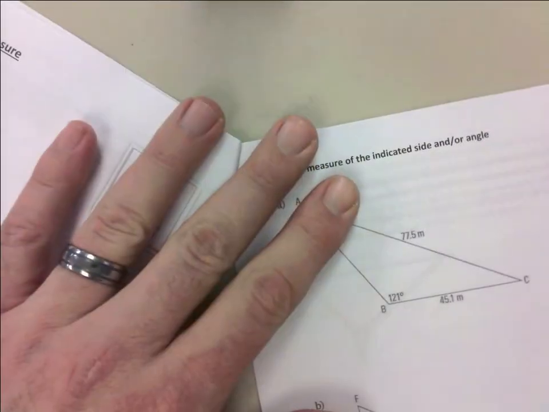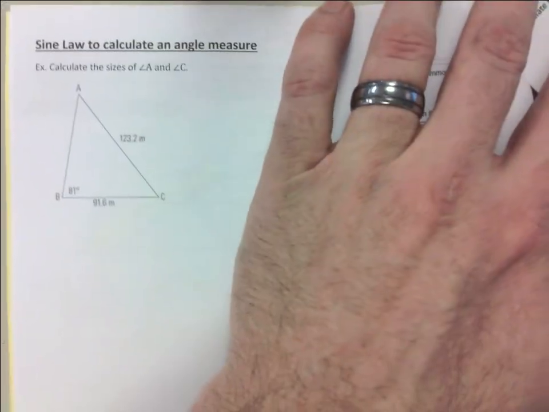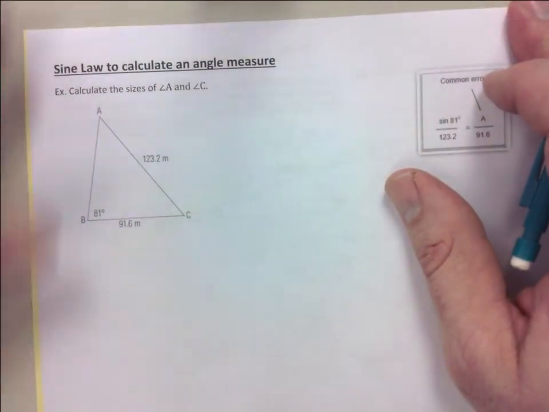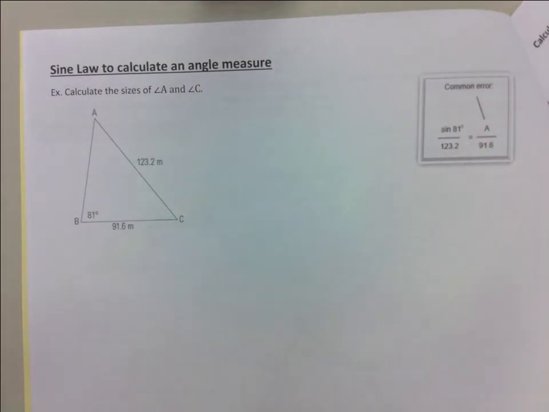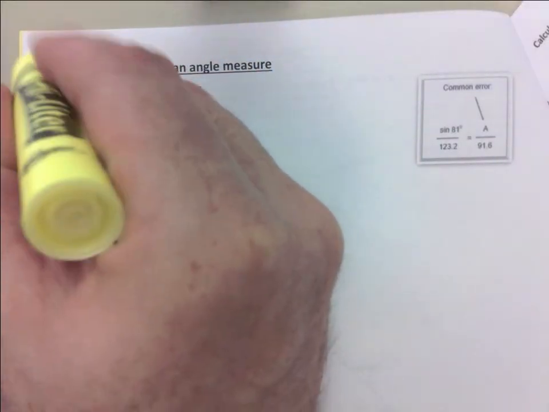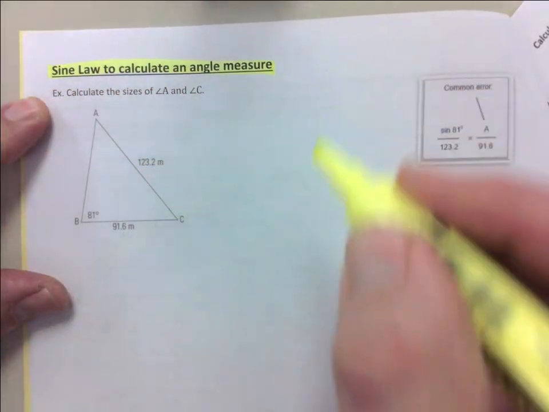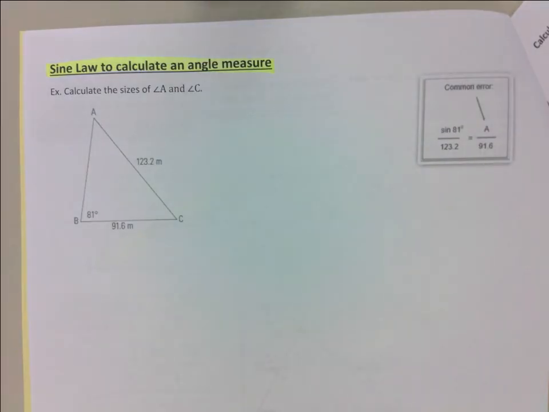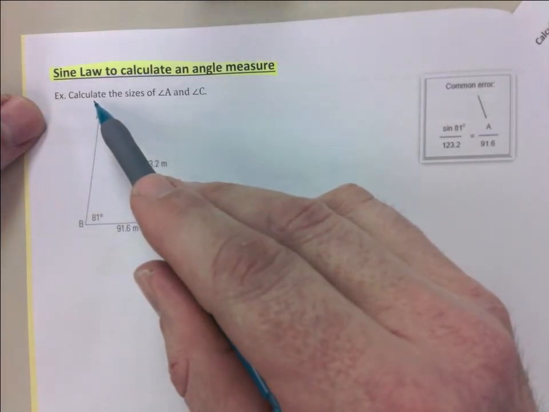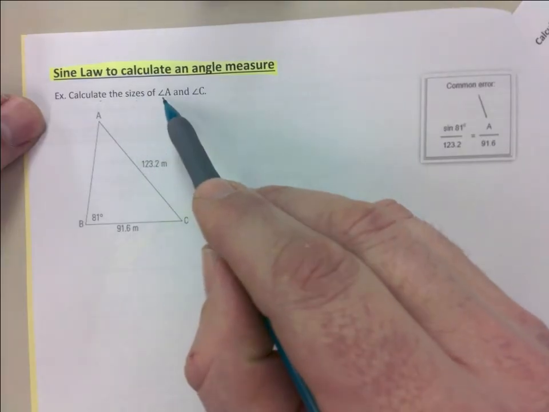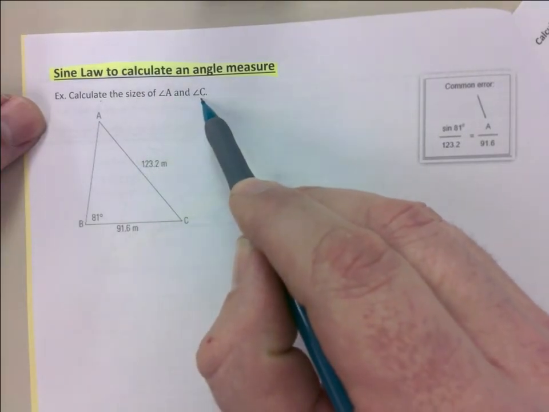Now we're going to learn how to solve for an angle, which I am very sure you've seen before, but we need to make sure we cover it in detail. So go to page 7, sine law to calculate the angle measure. So it says, calculate the sizes of angle A and angle C.